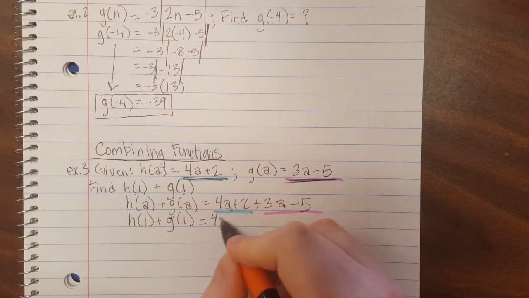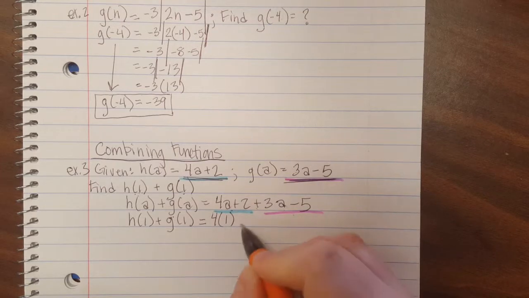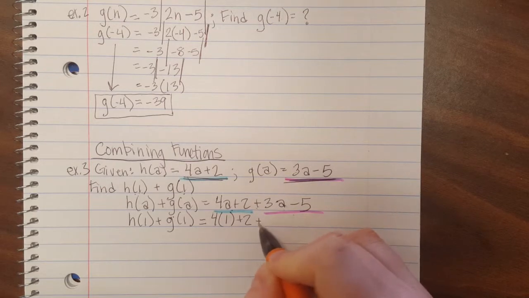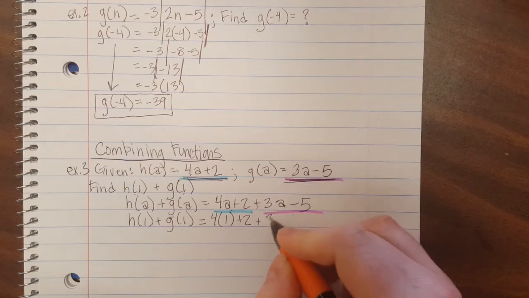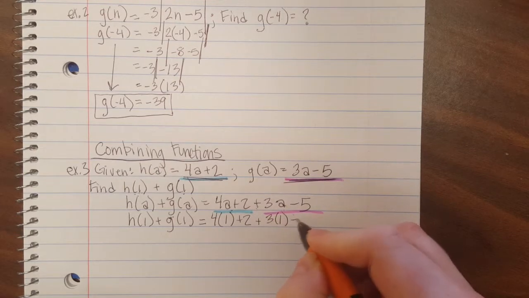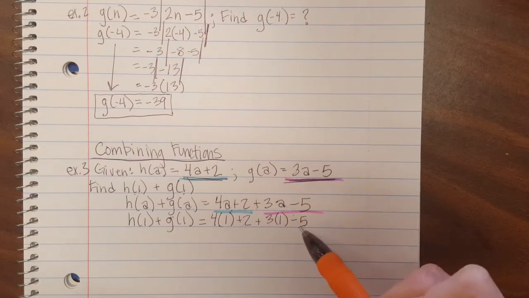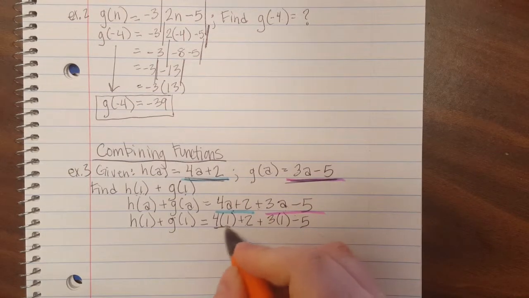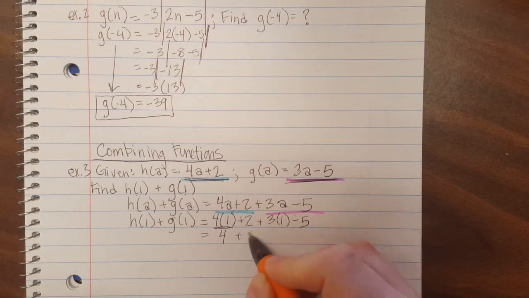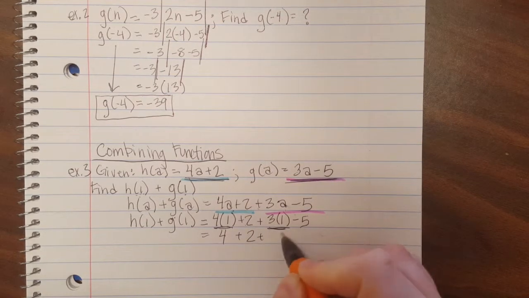So 4 times a becomes 4 times 1 plus 2, plus 3 times a becomes 3 times 1 minus 5. And again, we follow PEMDAS. Please excuse my dear Aunt Sally. The first operation we have in order, we have multiplication, addition, and subtraction. The first one we need to do is multiplication. Timesing by 1 is not hard. So 4 times 1 is 4. 3 times 1 is 3.